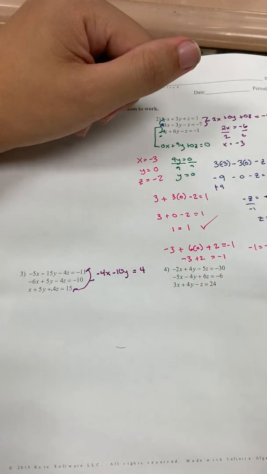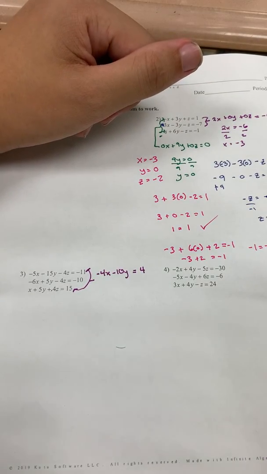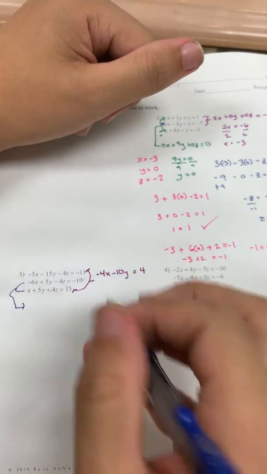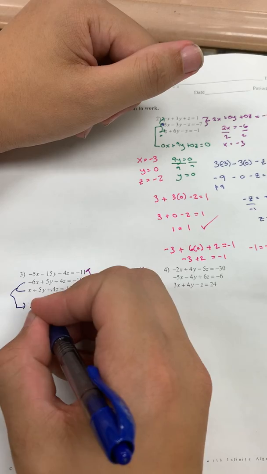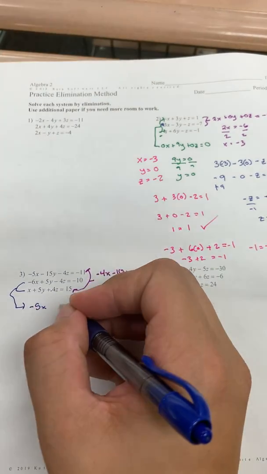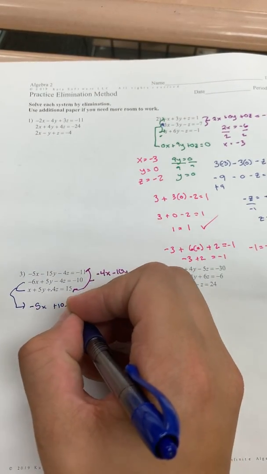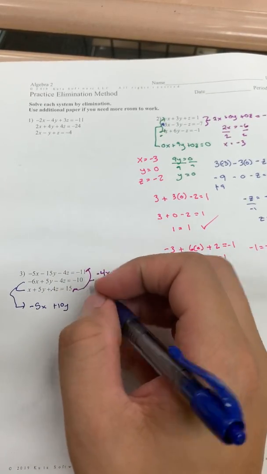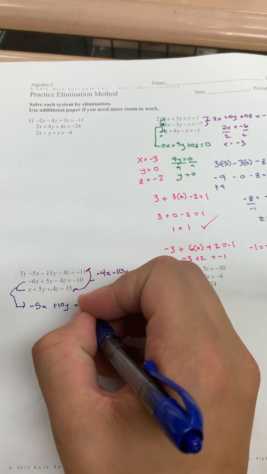And then if I were to write the next one, where I did the first and second one, I would get negative 5x plus 10y plus 0z equals 5.